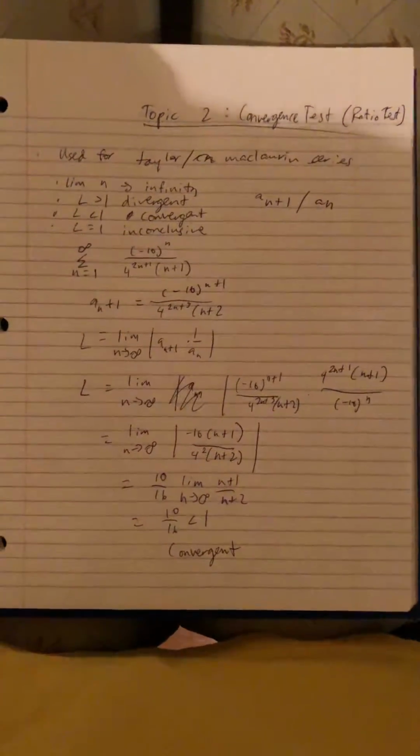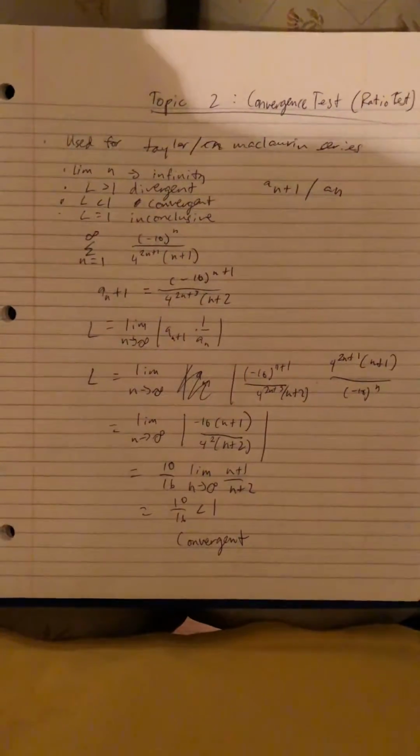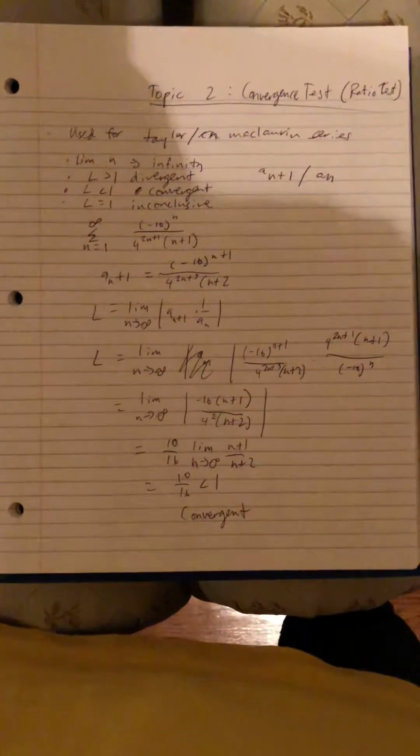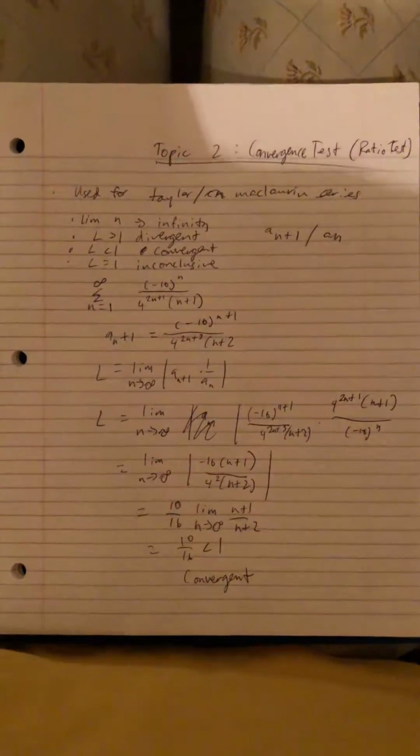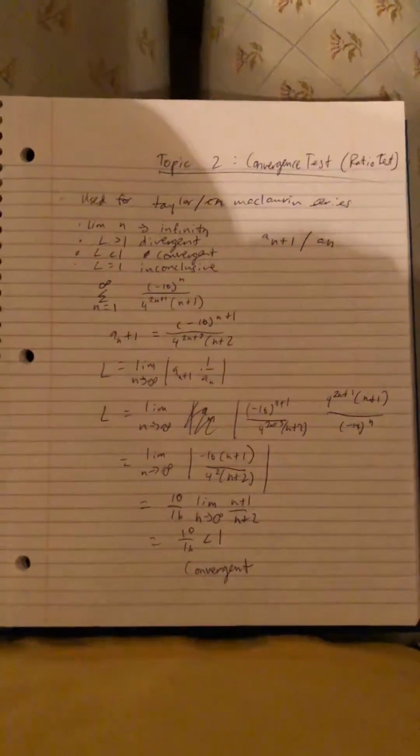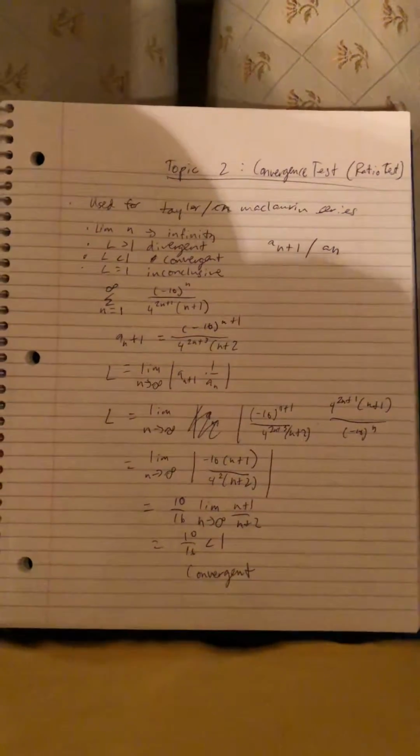Okay, and we'll move on to topic 2 also. This is the ratio test. My example is the sum from n equals 1 to infinity of negative 10 to the n over 4 to the 2n plus 1, times n plus 1. And when we have a subscript n plus 1, we just substitute all the n's with n plus 1, and you see the result there: negative 10 to the n plus 1 over 4 to the 2n plus 3, times n plus 2.